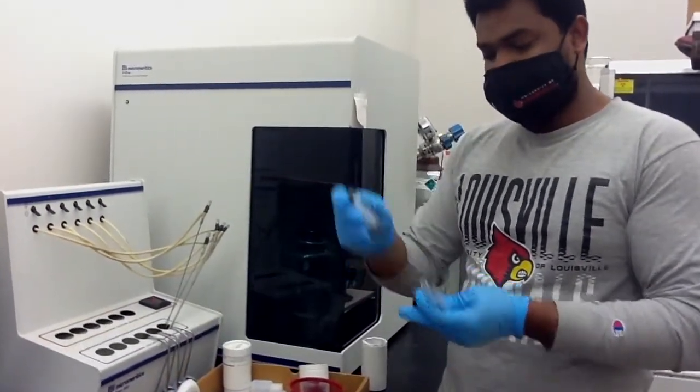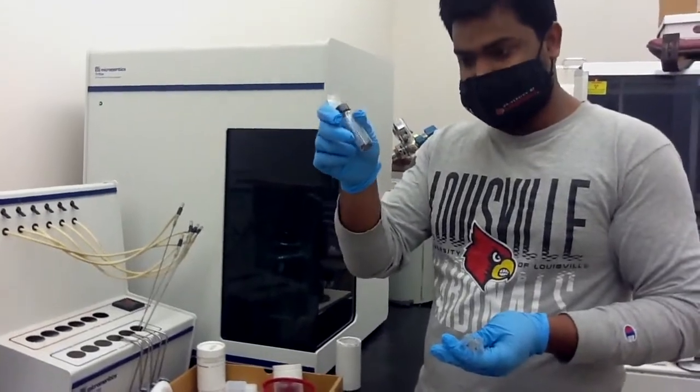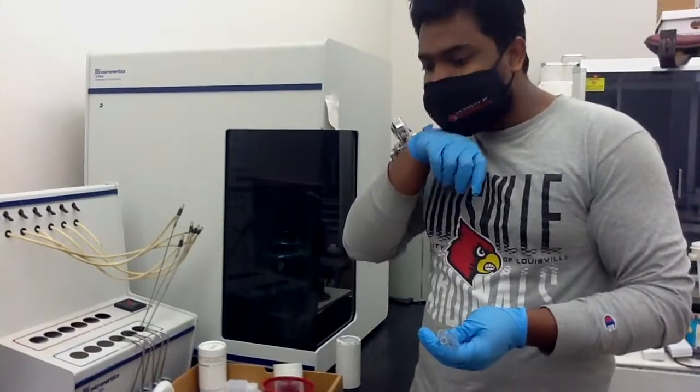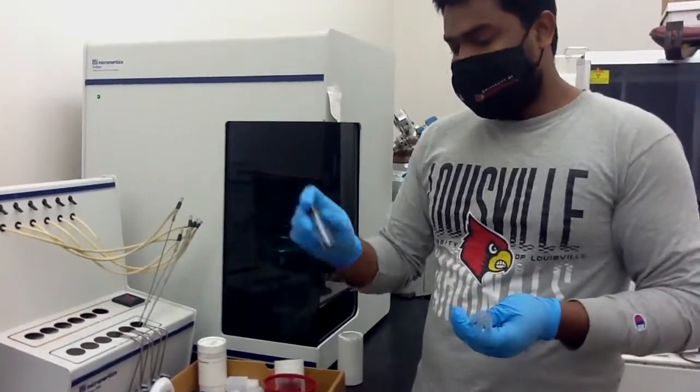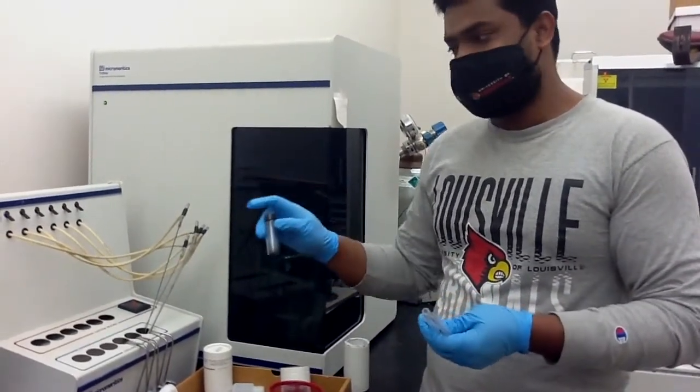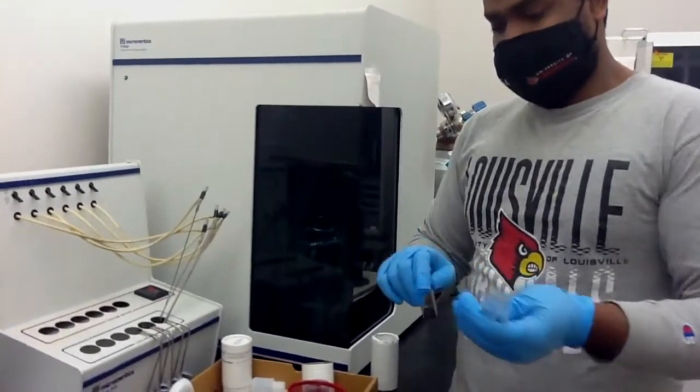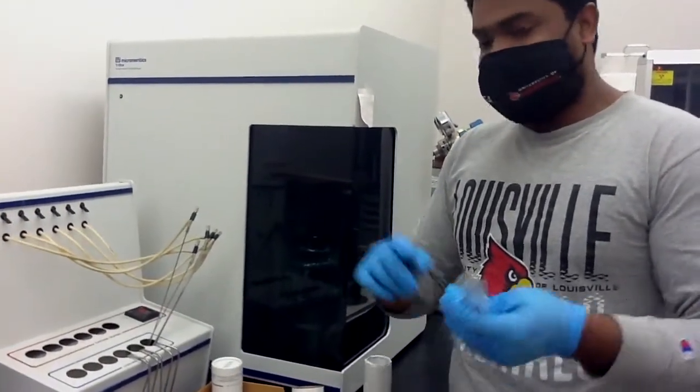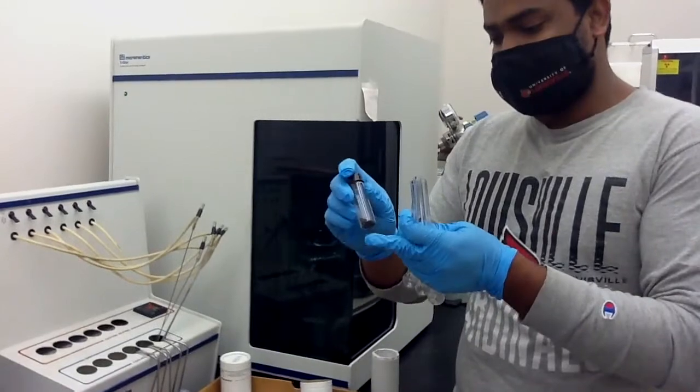Today I am going to show you how to measure the surface area and pore volume and pore radius of the porous material. To begin the sample analysis, at first we need to dry it. That means we need to remove any moisture and any gas from inside the pores of this sample.